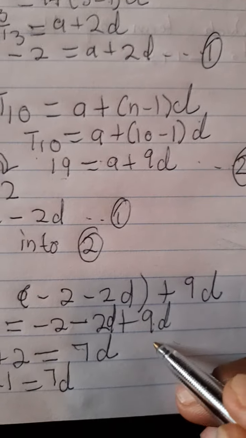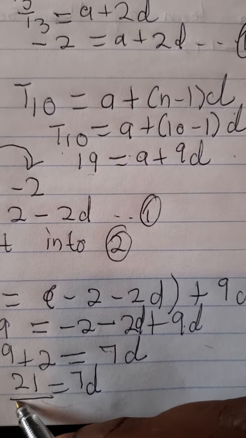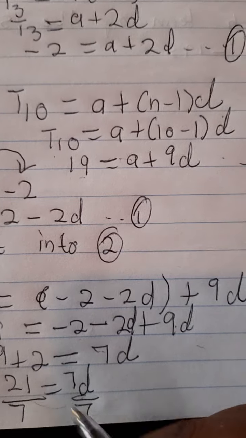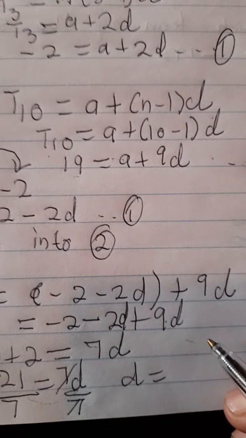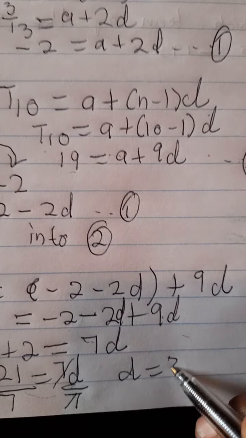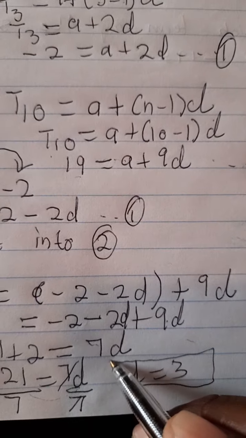Then to get d, we shall divide both sides by 7. Then this and this cancel. How many times does 7 go into 21? It goes 3 times. Therefore, we got our difference as 3.